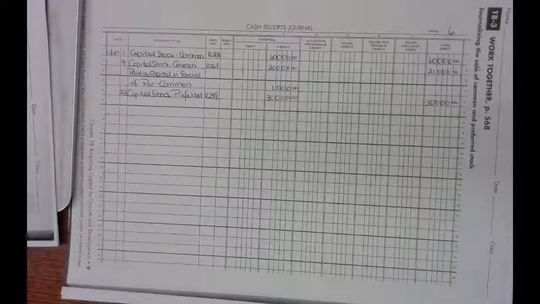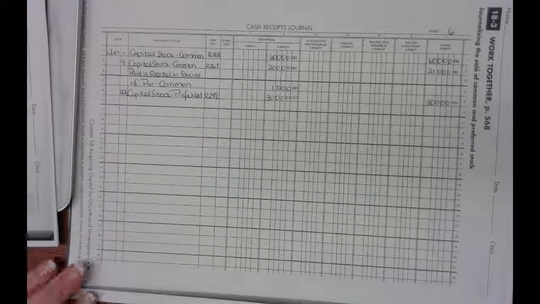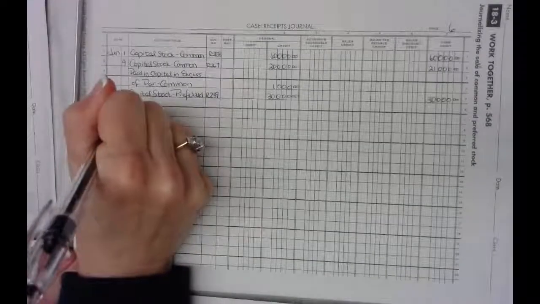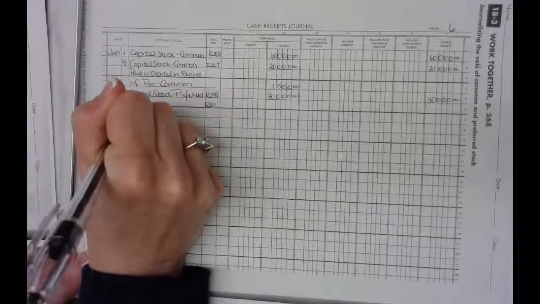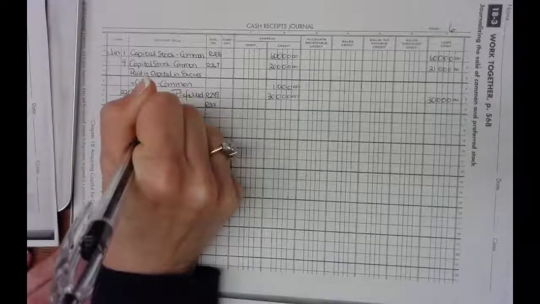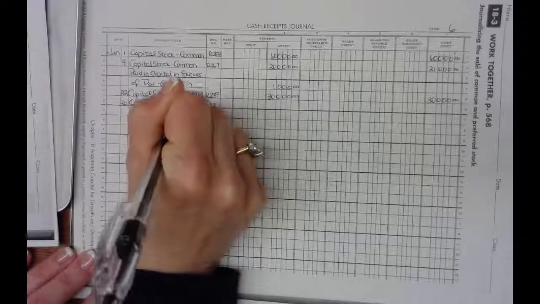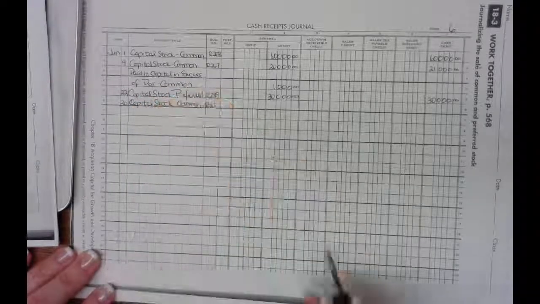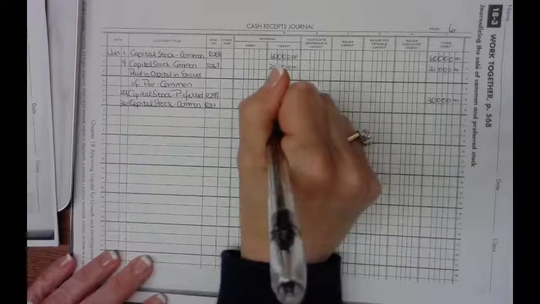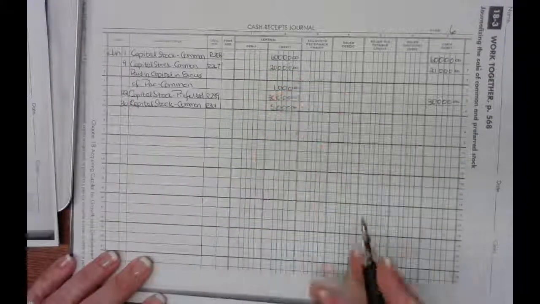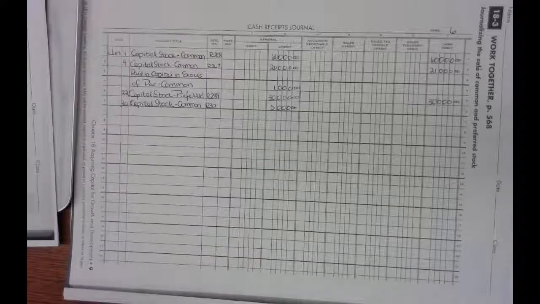$30,000. The last one, on the 30th, we issued 500 shares of $10 par value common stock at $11.25 per share, receipt number 301. So the date is the 30th, our 301. We are going to credit capital stock common for the amount of shares times par value, so that's 500 shares at $10, so that's $5,000, but we sold it for an extra $1.25 per share.